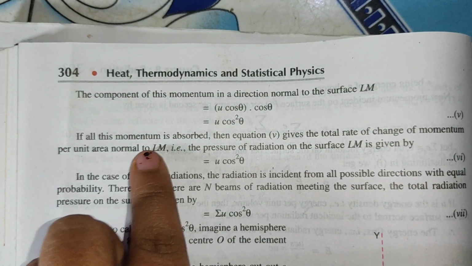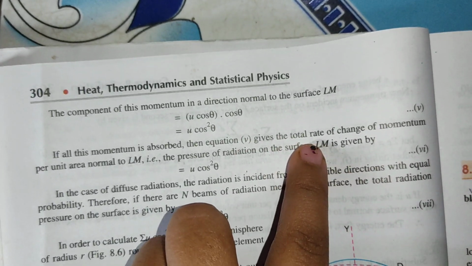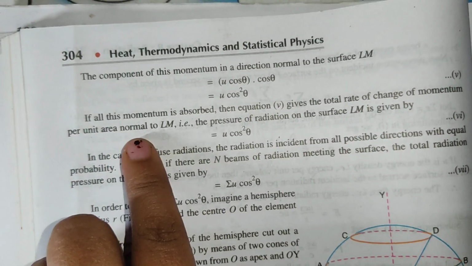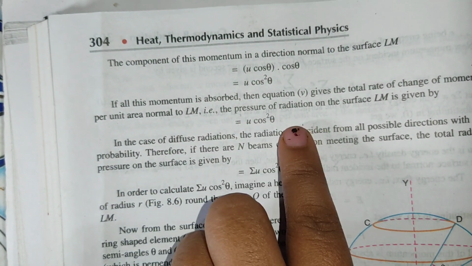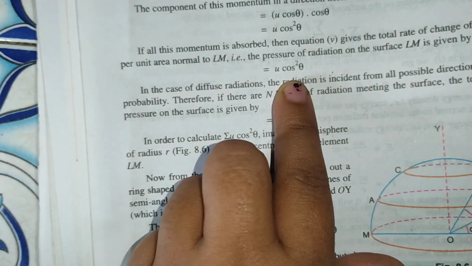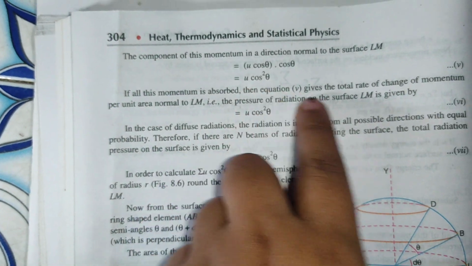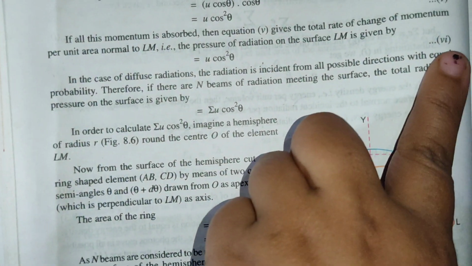If all this momentum is absorbed, then equation 5 gives the total rate of change of momentum per unit area normal to LM, that is, the pressure of radiation on the surface LM is given by U into cos square theta. This is equation 5 and this is equation 6.